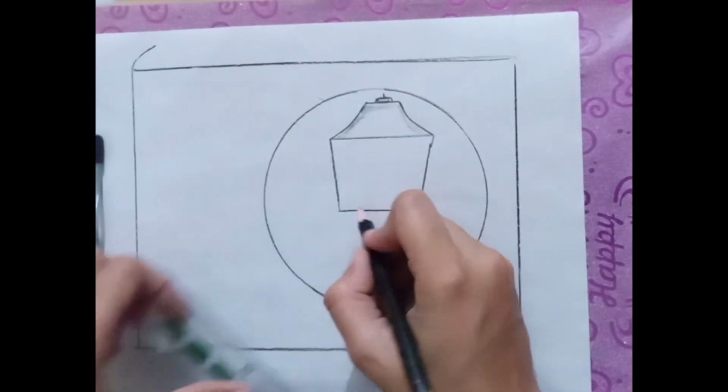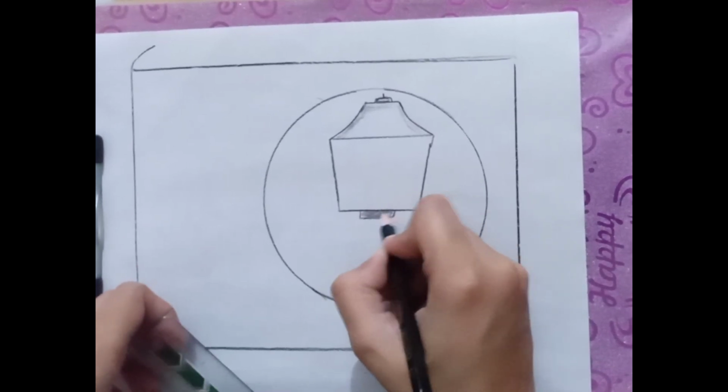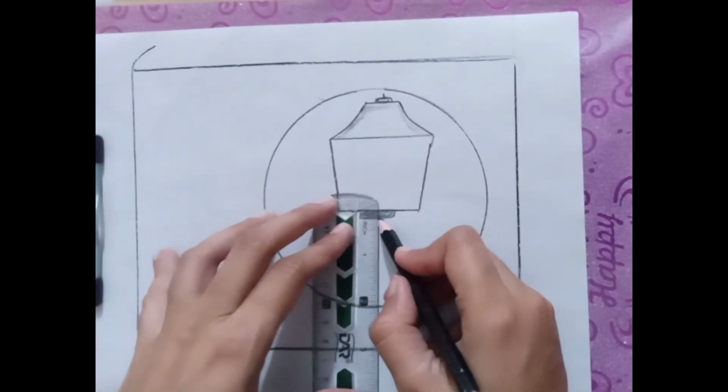Don't be afraid to make mistakes, they are all part of the learning process. Embrace imperfections.